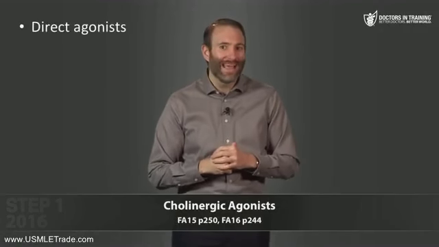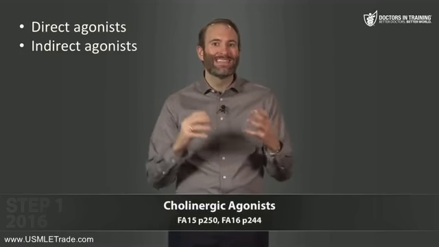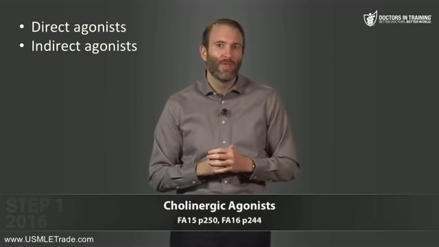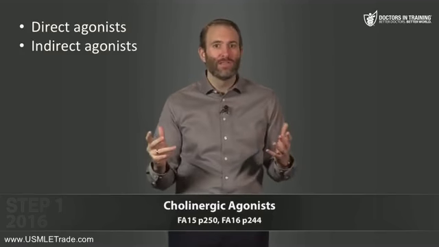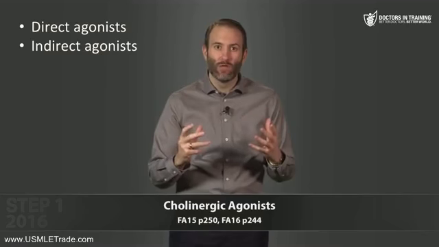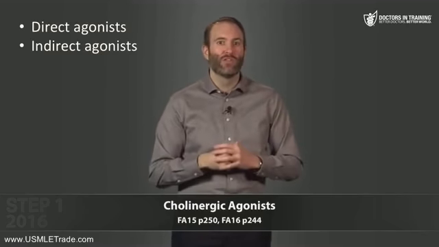So now we're going to cover some more specific drug categories. Now, there are two types of cholinergic agonists: direct agonists and indirect agonists. Now recall how we saw the neuron release acetylcholine into the postsynaptic cleft and bind to the muscarinic receptor. Well, the direct agonists are going to mimic the effects of acetylcholine. It's going to do exactly what acetylcholine wants to do. It's going to bind directly to the muscarinic receptor.